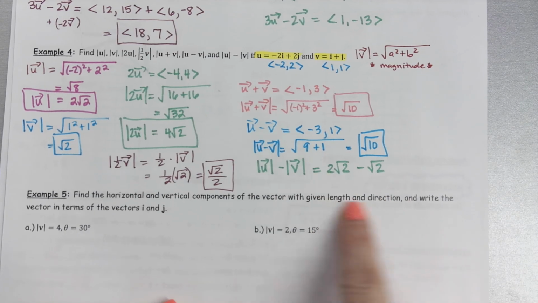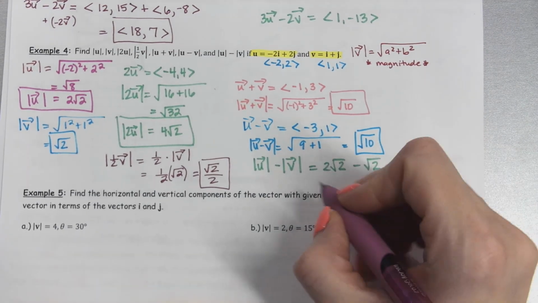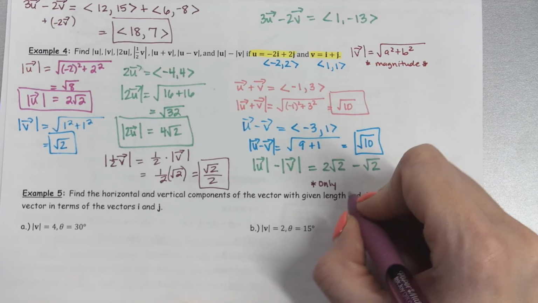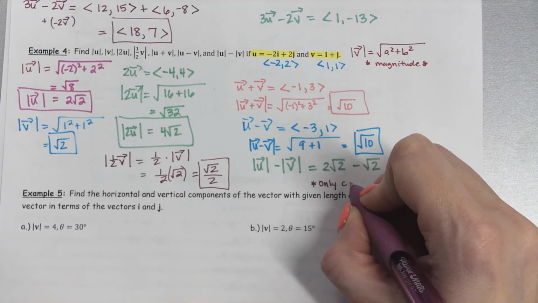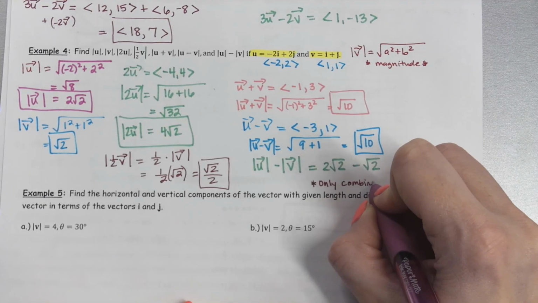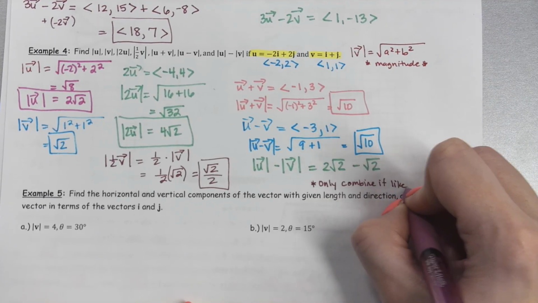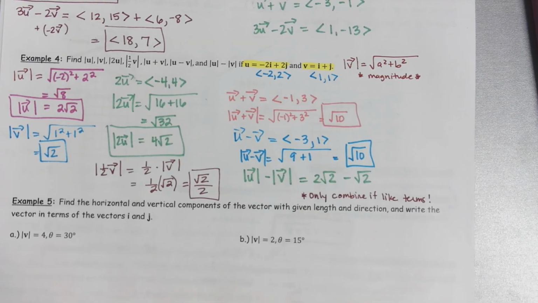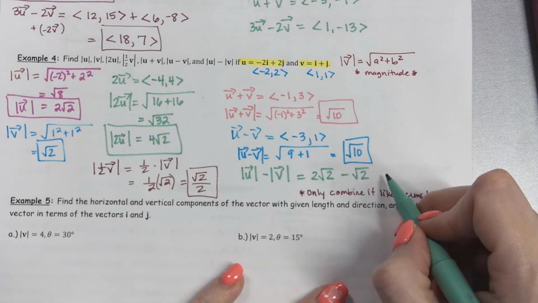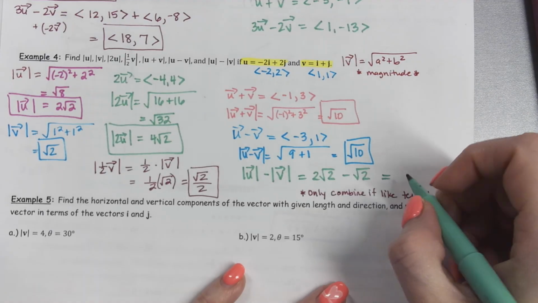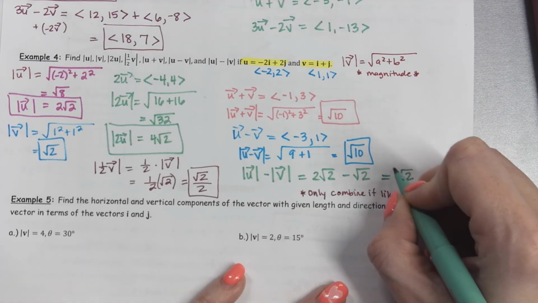If they're not, you just leave it as subtraction. So with square roots, they're like terms if it's the same radicand and the same root. So you do have like terms here. Again, that's not always going to happen. Okay, 2 root 2 minus root 2 is what? Yep, just root 2.